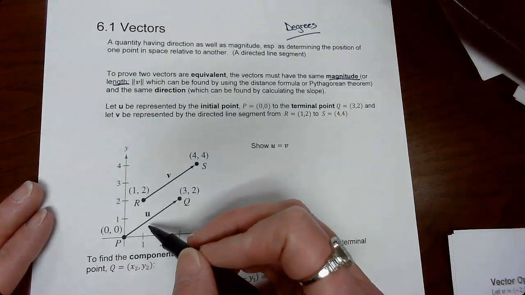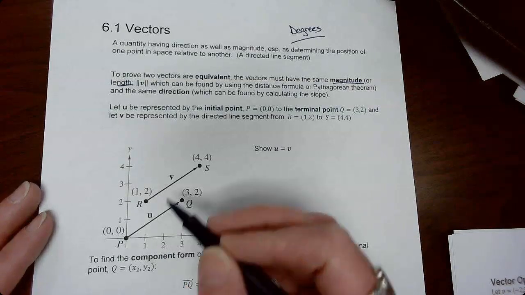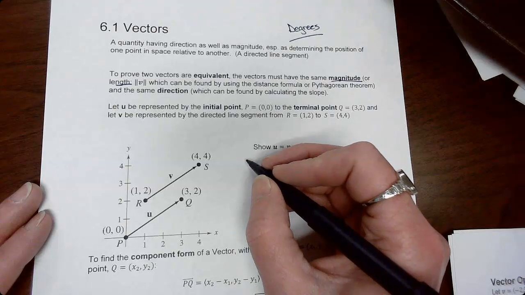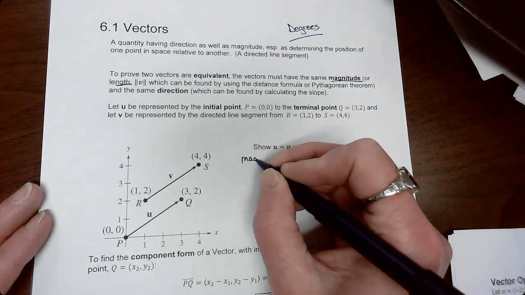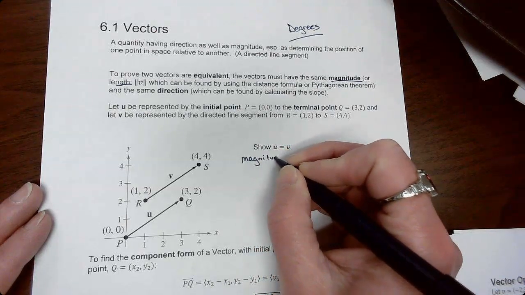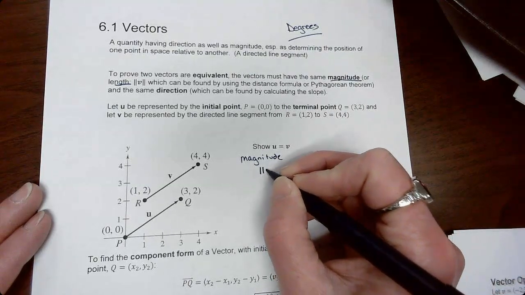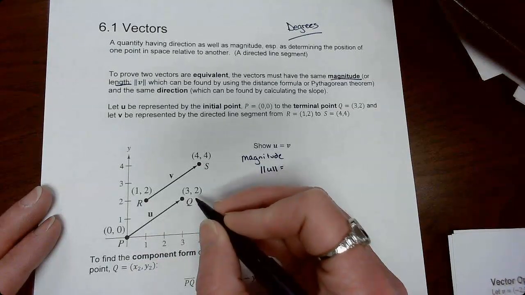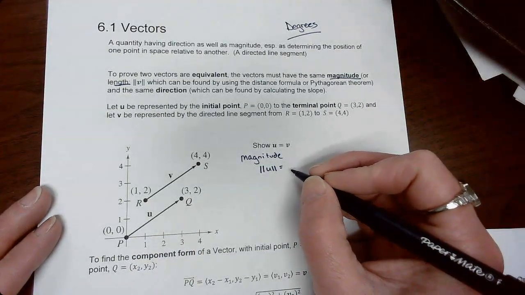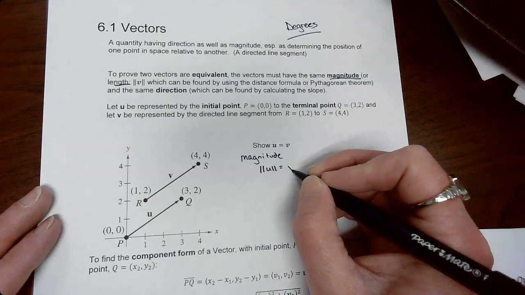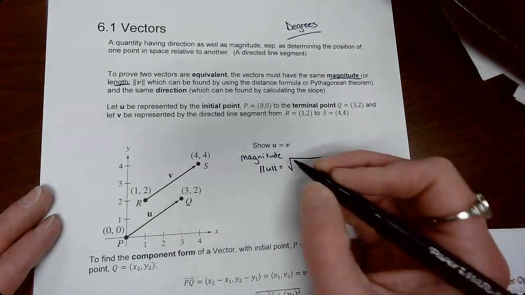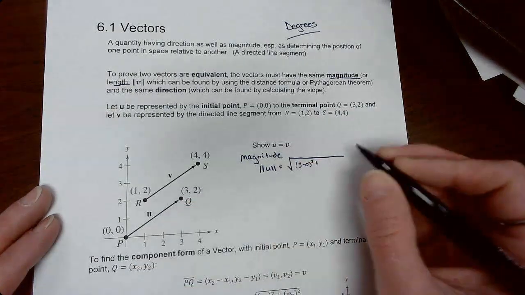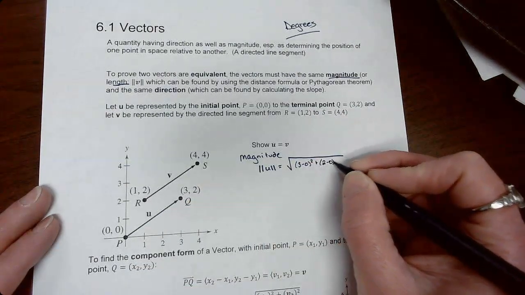So we're going to show that U and V are actually equivalent even though they're not in the same position. What we're going to look at first is the magnitude. So the magnitude of U would be the distance between (0, 0) and (3, 2). So the formula for distance, we'd take the difference in our x's, so 3 minus 0 squared, and then the difference in our y's, 2 minus 0 squared.